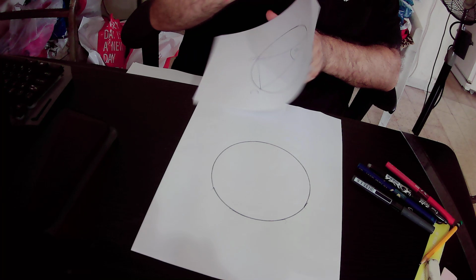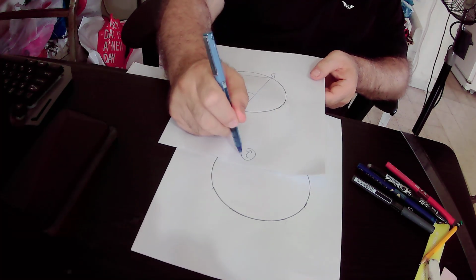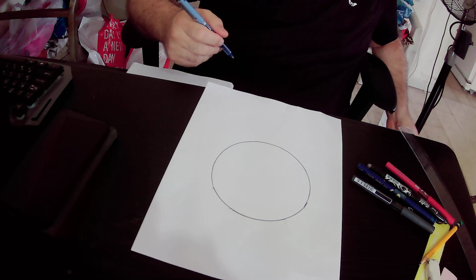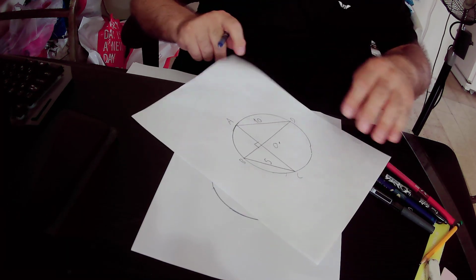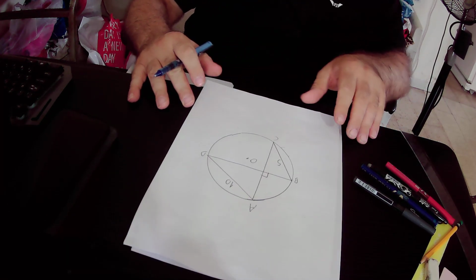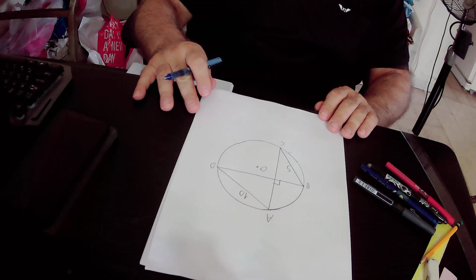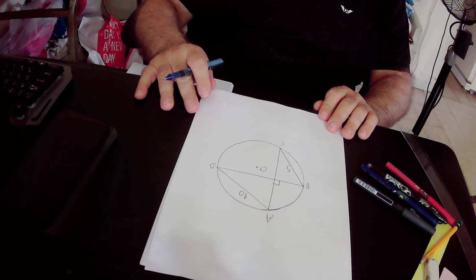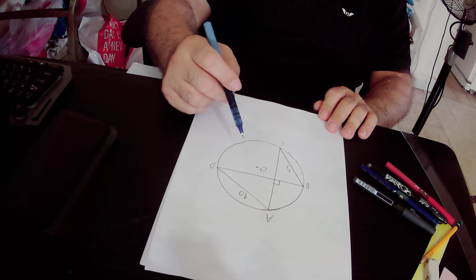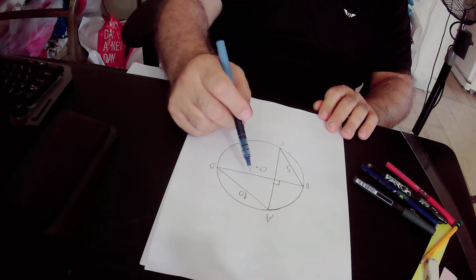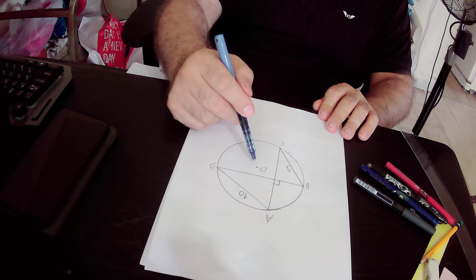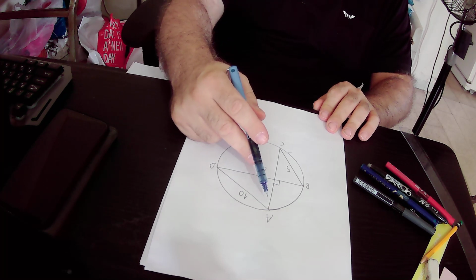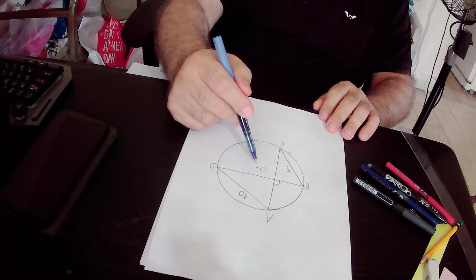Okay, in the next step we will connect together, actually, we will draw a chord through points A and O. You should remember that point O is the center of this circle.